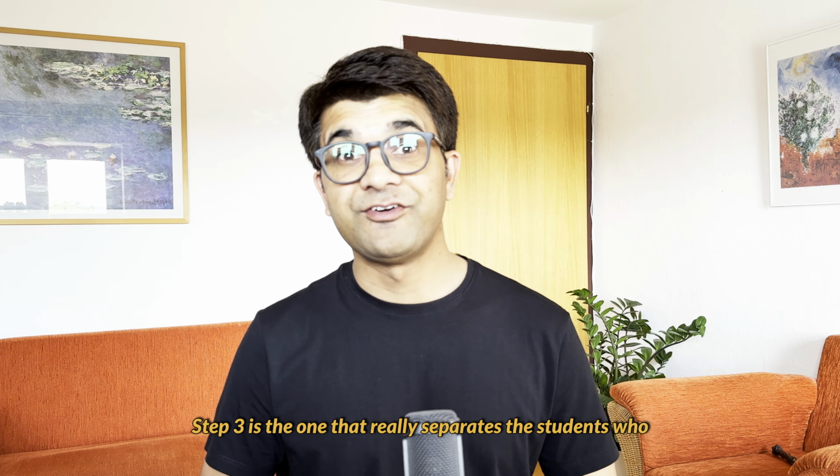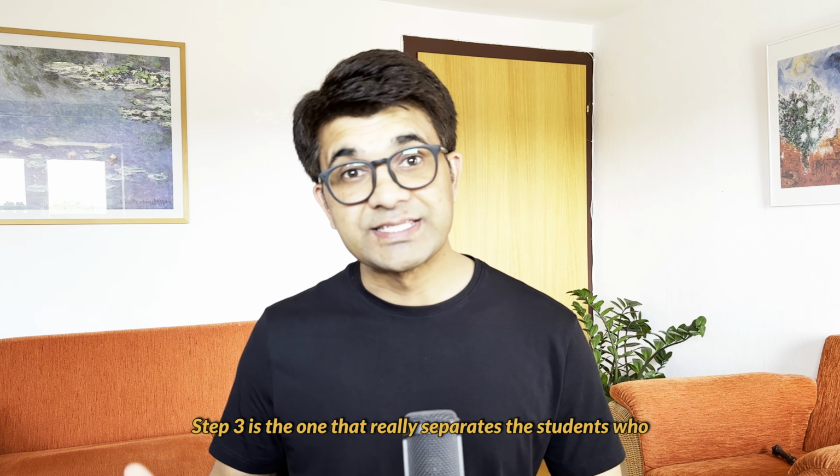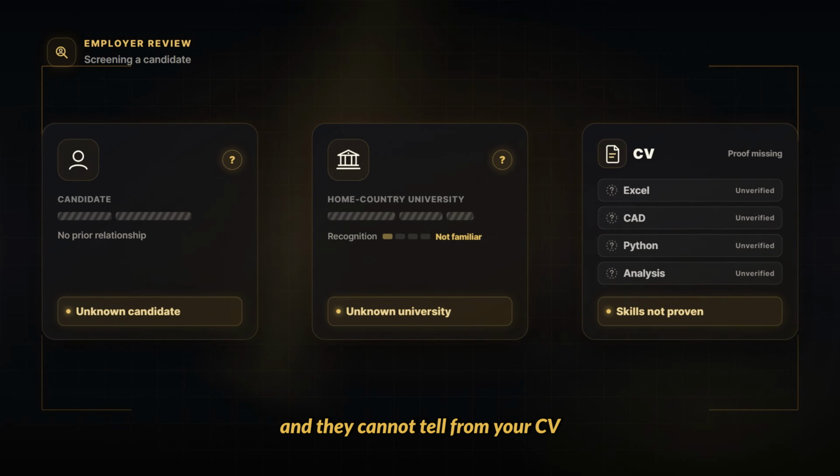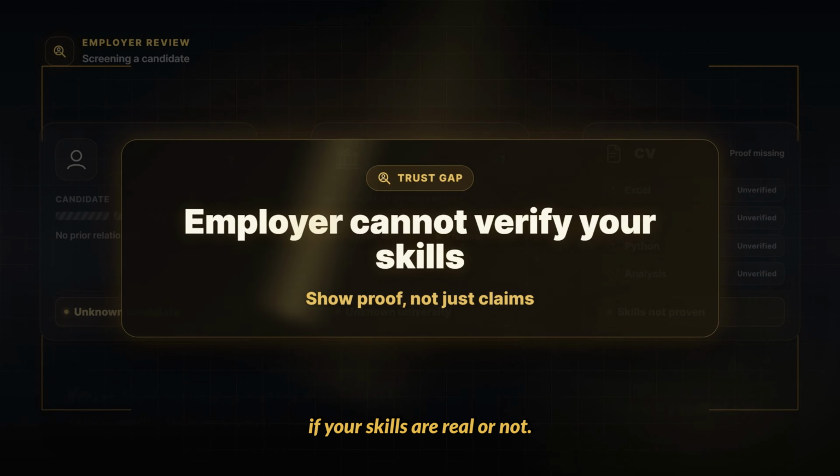Step 3 is the one that really separates the students who get interviews from the students who do not. And that is the proof. Let me tell you the honest reason. A German employer does not know you. They may not know your university from your home country. And they cannot tell from your CV if your skills are real or not.